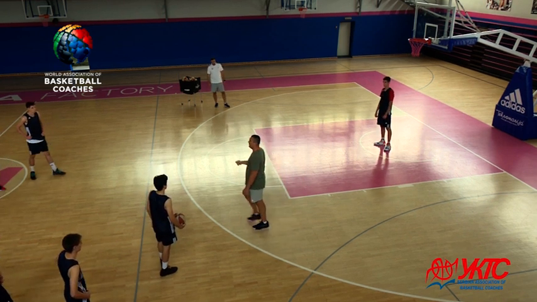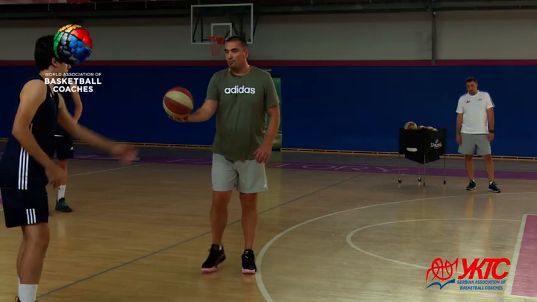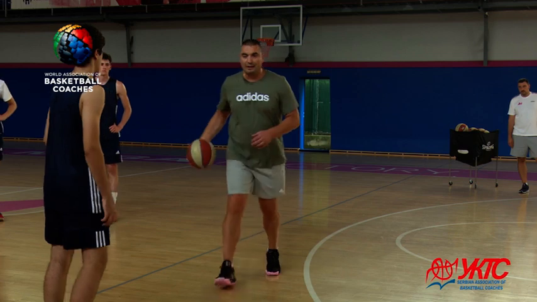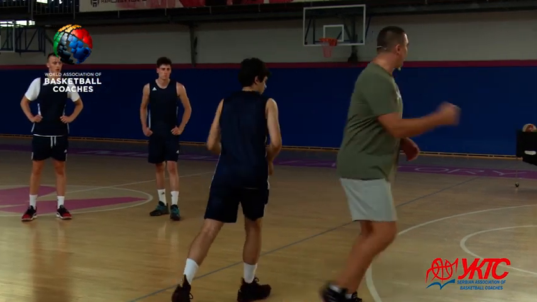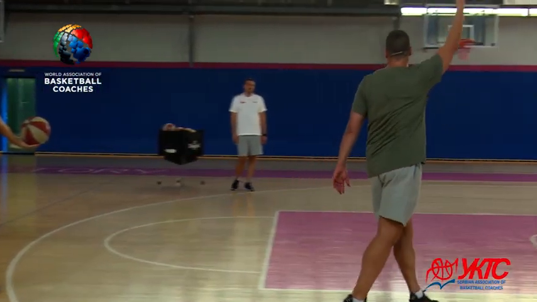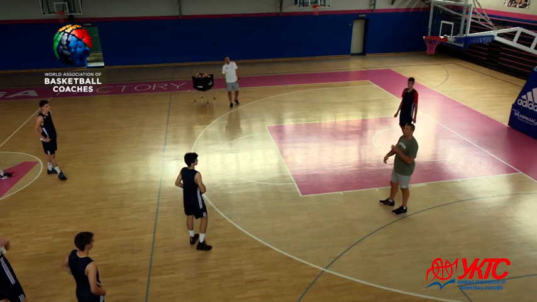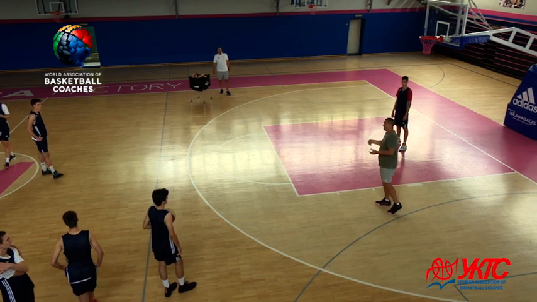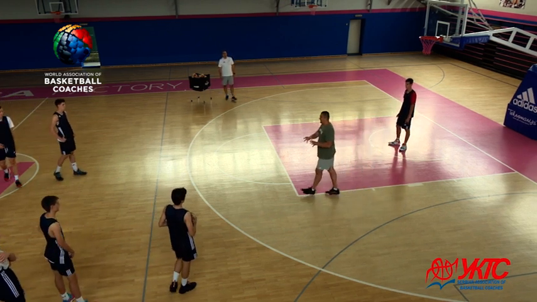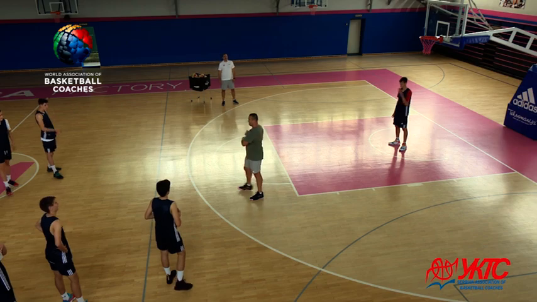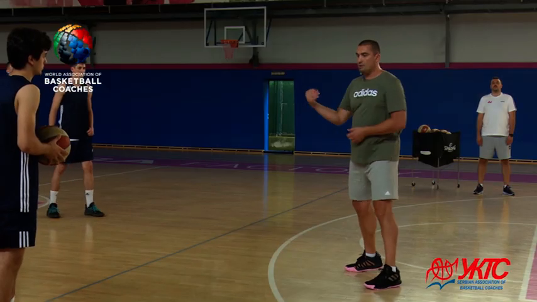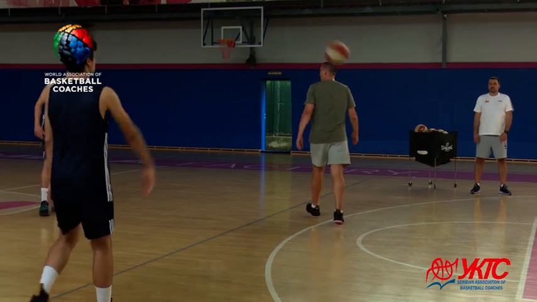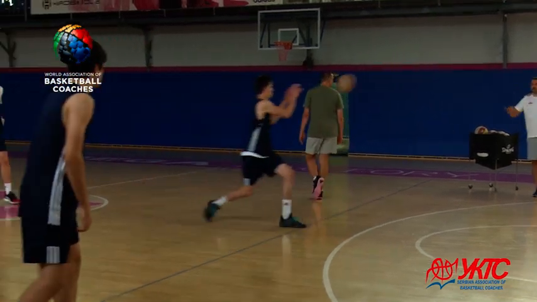Now, from the handoff, I want to prevent making a screen while moving. So make a jump stop and open up and go all the way. Now, after this, you can attach all the drills that we already showed and have different ways of finishing. But we're insisting now on the detail that the ball is on the side, to set a correct screen, and to use a front pivot opening to score a layup.